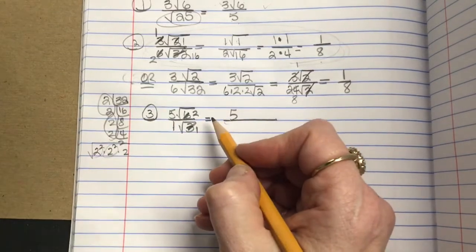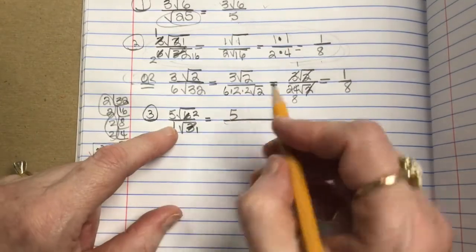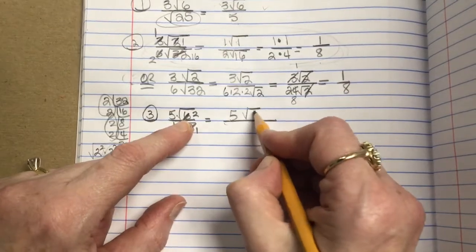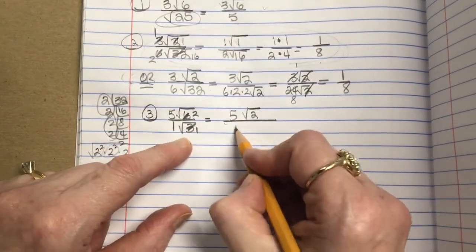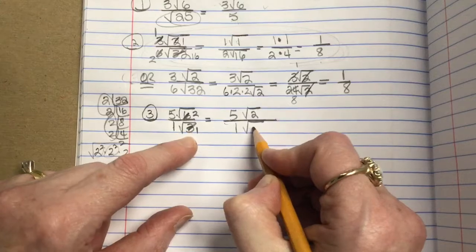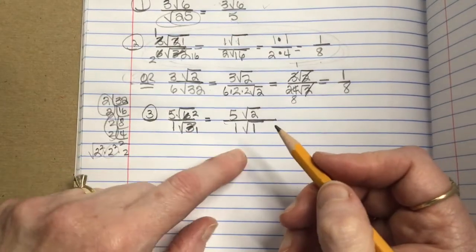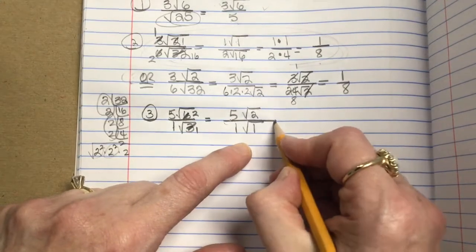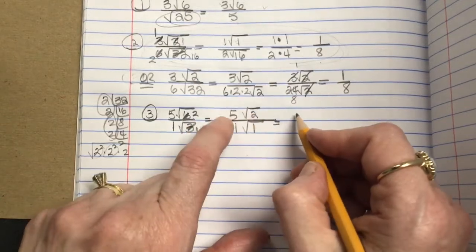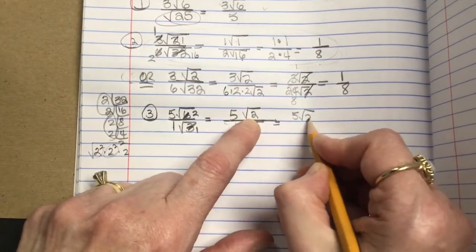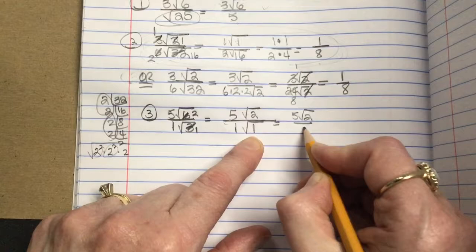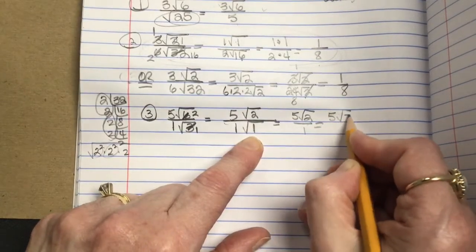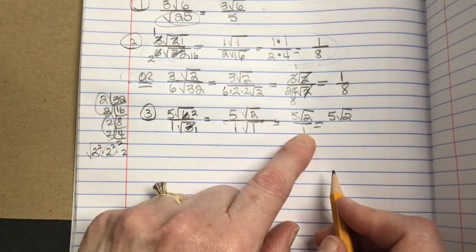Now, I'm putting that step in there. A lot of you would skip the next step, but I'm going to put it in my notes so that you know where. I'm going to put the 1 there, and I'm going to put the square root of 1 there, because people struggle with what's left. And so on top, I have 5 times square root of 2. On the bottom, I have 1 times 1, which is 1, and that's just 5 square root of 2. Now, if you leave this, I'm fine with it.